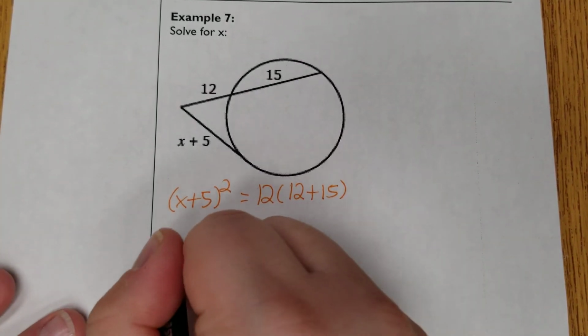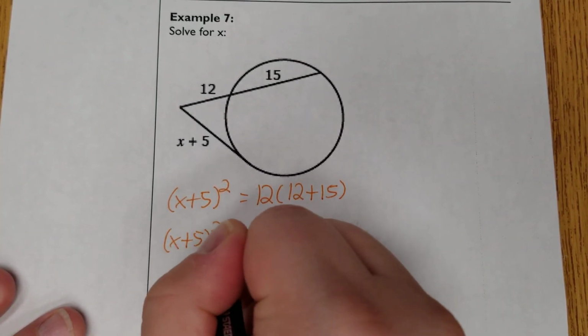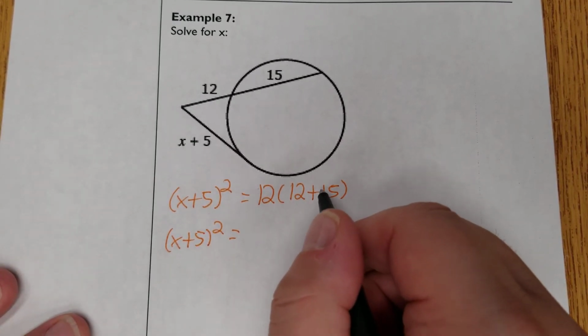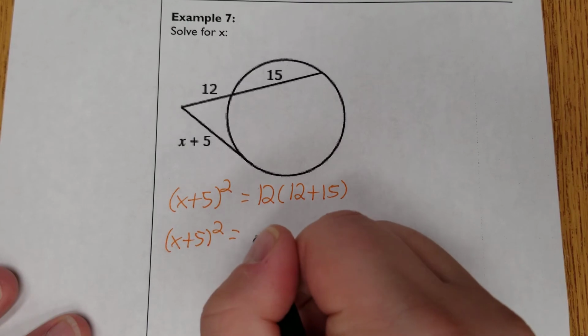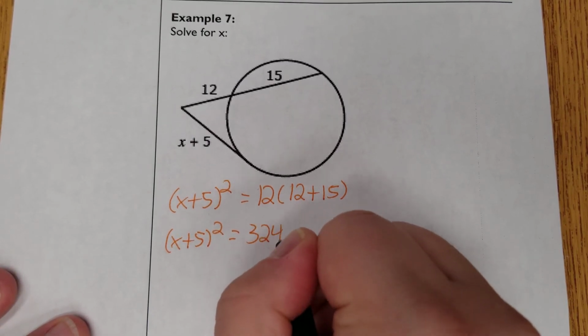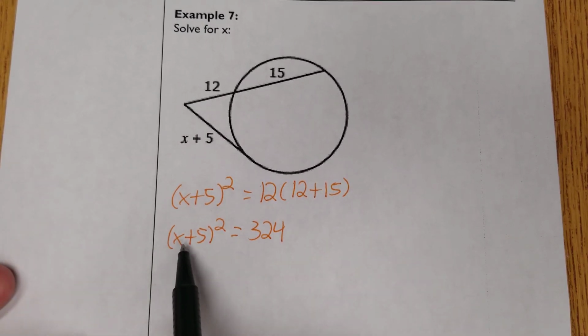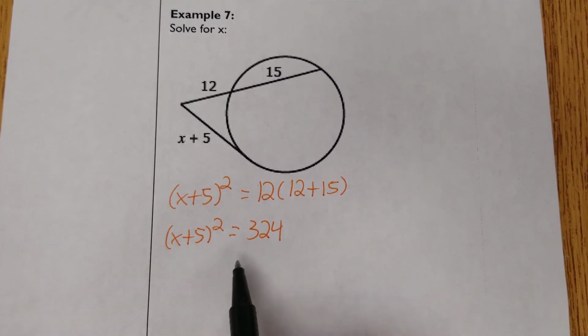So we have x plus 5 squared is equal to, if we add 12 and 15 together, that's 27, times the 12 in front of it comes out to be 324. Now the question becomes, we need to solve for x, but it's stuck inside the squared. I can't just take a square root.